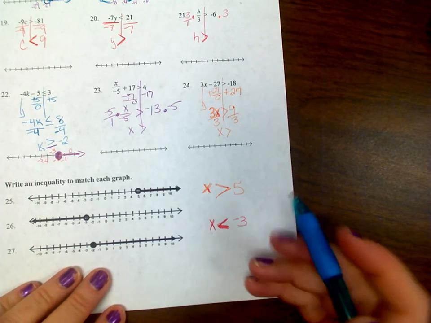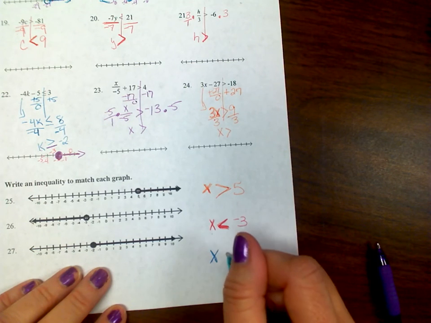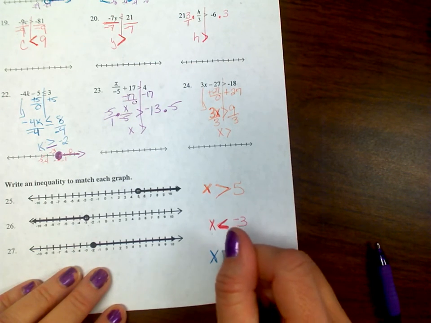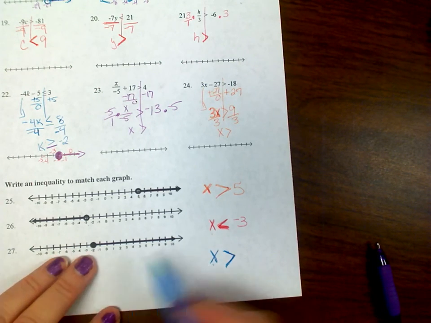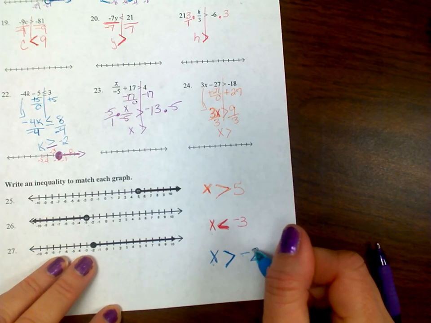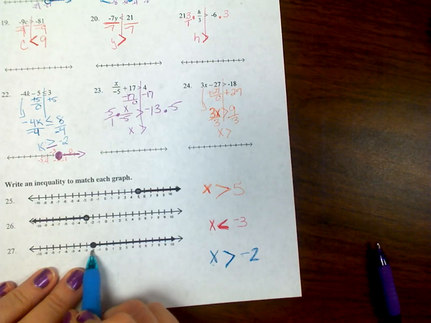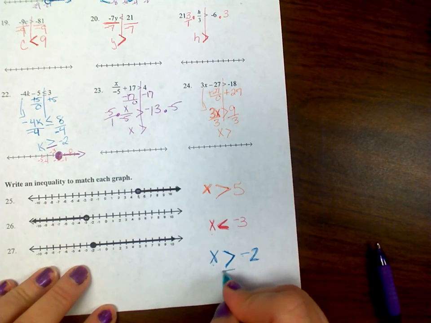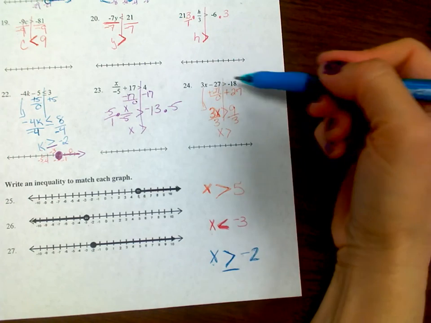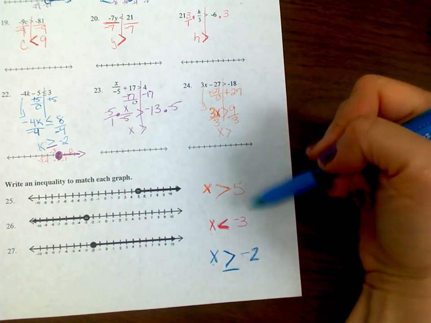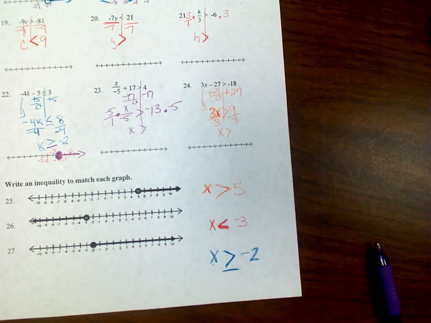27, x is greater than, it's going to point over here in the direction that the arrow is going on the line, because my variable's on the left, and it's negative 2. Now then, look back. Can it be negative 2? It's colored in, so you put your line under it. And like I said, I'm not sure if this is what he wants or if he wants an equation written out, something like this. So if he wants this, I've given you a start and you can come up with something. If you have any questions, ask them on Google Classroom.